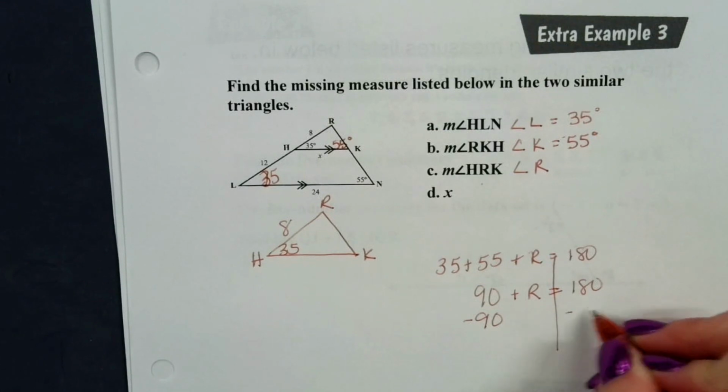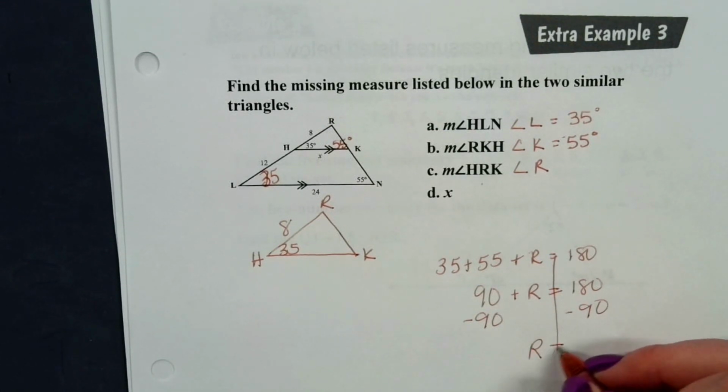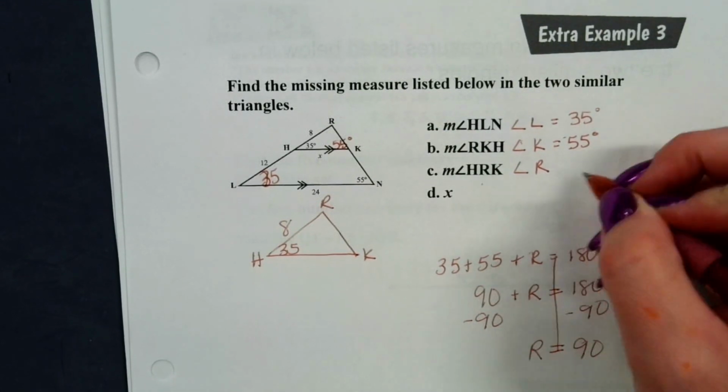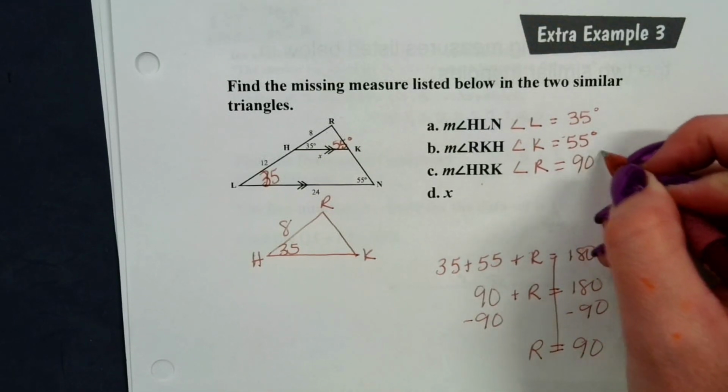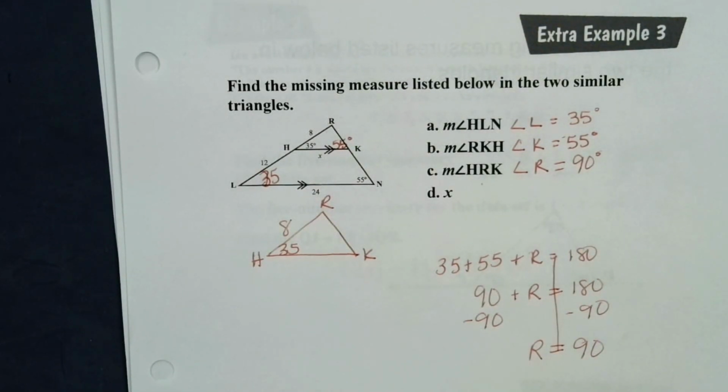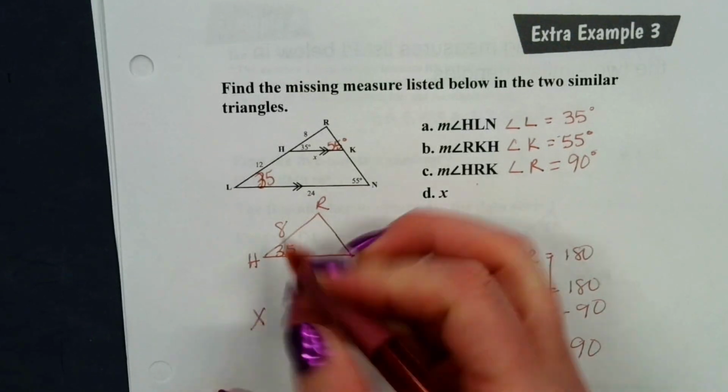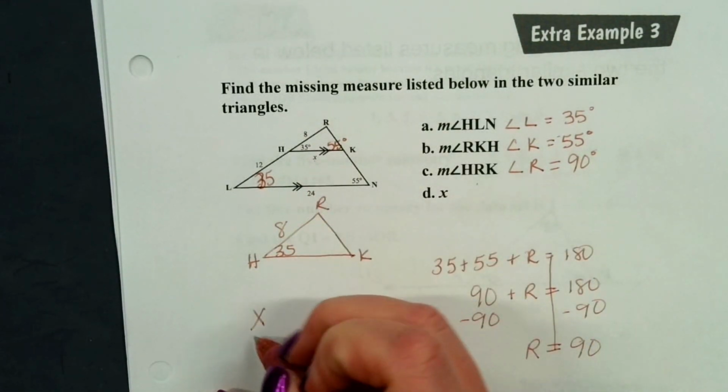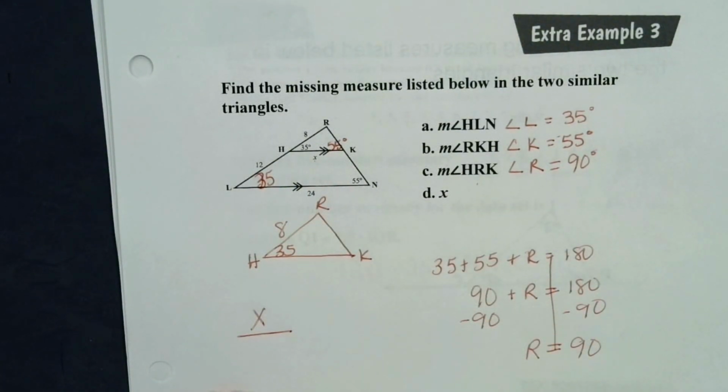So now we have that R is 90 degrees. What's the only thing left that we still need to find? X. So X, which is right here, what does it correspond to in the big triangle?